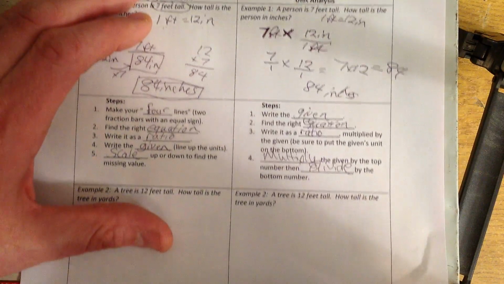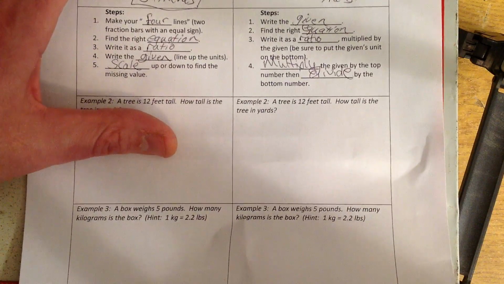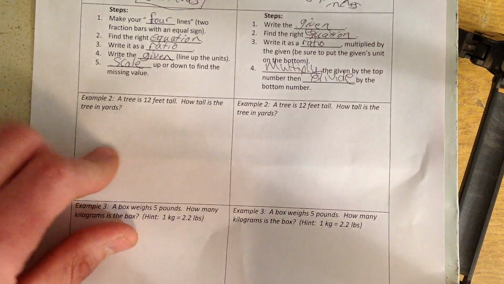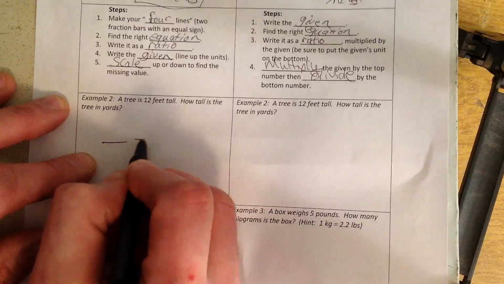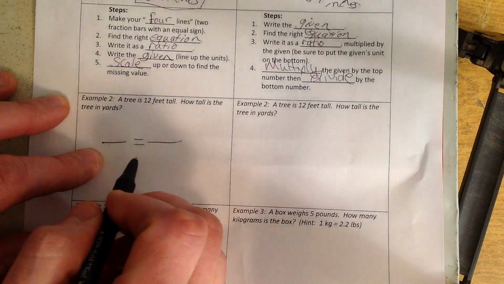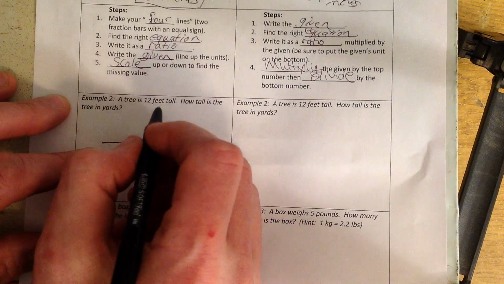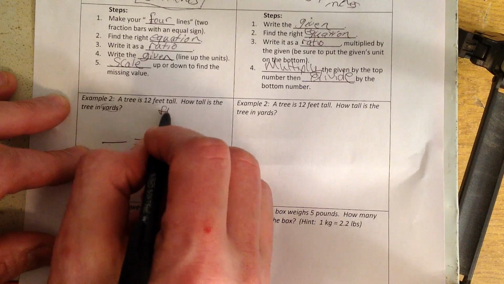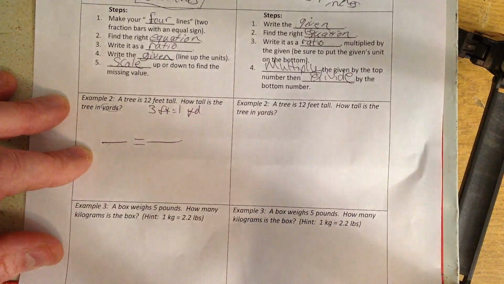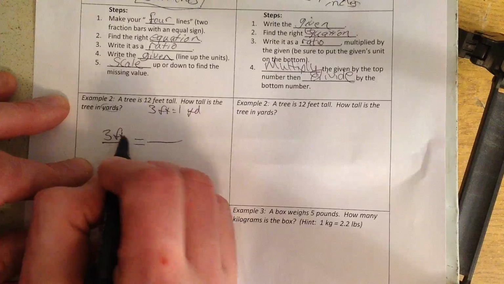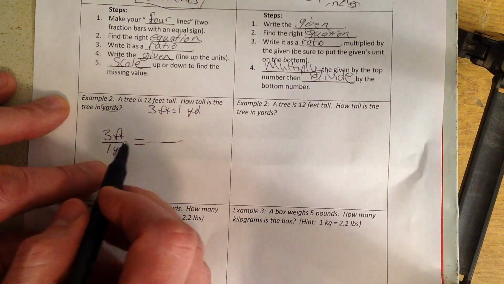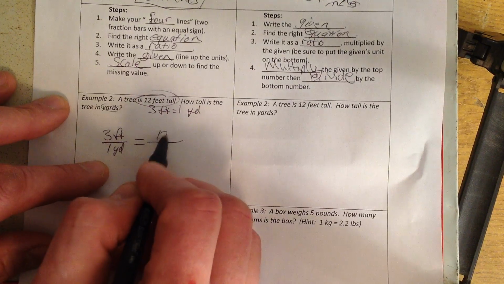Now let's look at another example here. A tree is 12 feet tall. How tall is the tree in yards? Again, if we're doing unit analysis, if we're using scaling up and down, we want our 4 lines, and then we want the right equation. In this case, we want feet and yards. There are 3 feet in 1 yard, so we want to write that as our ratio. So 3 feet over 1 yard. And then we write the given. The given was 12 feet, so we want to put it on top.